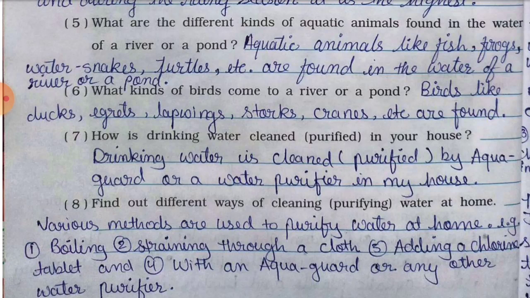are found. Number 7. How is drinking water cleaned, purified in your house? Answer. Drinking water is cleaned, purified by AquaGuard or a water purifier in my house.